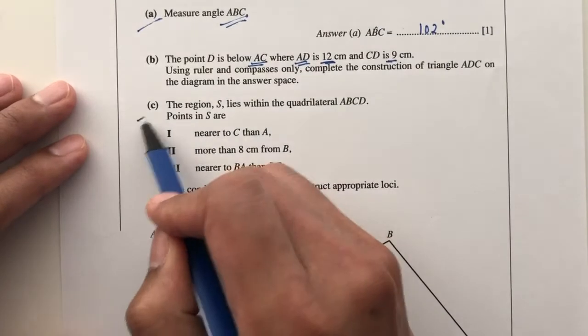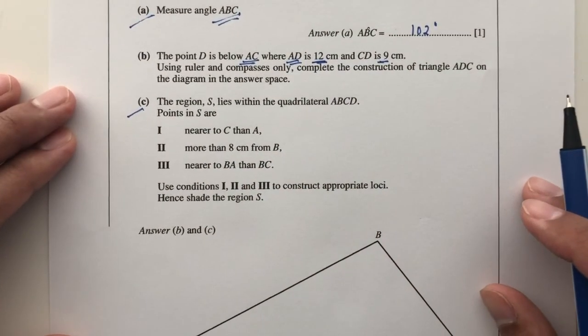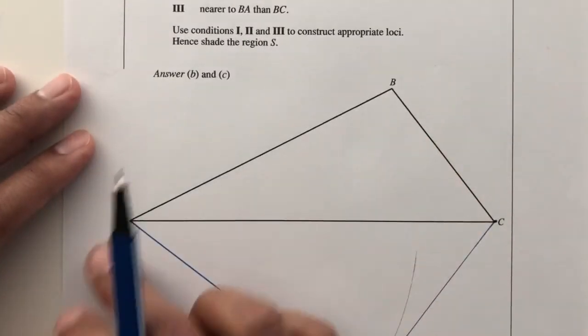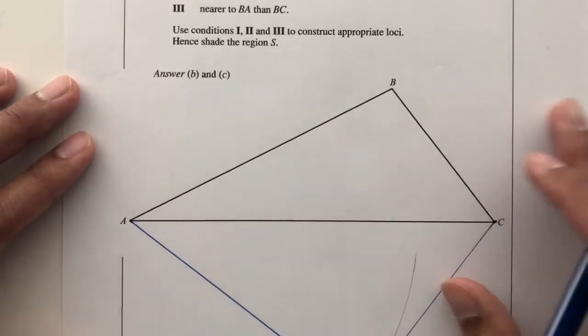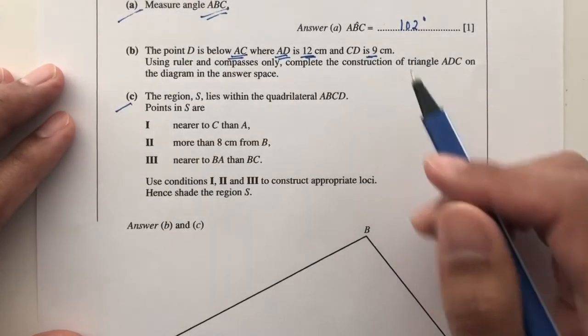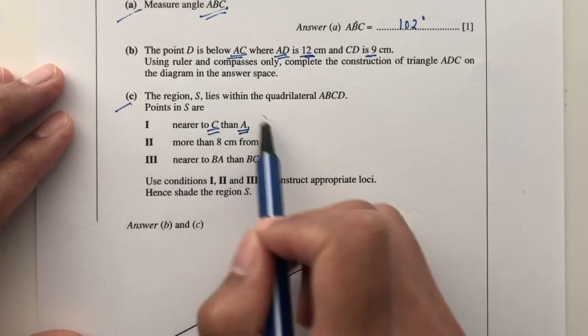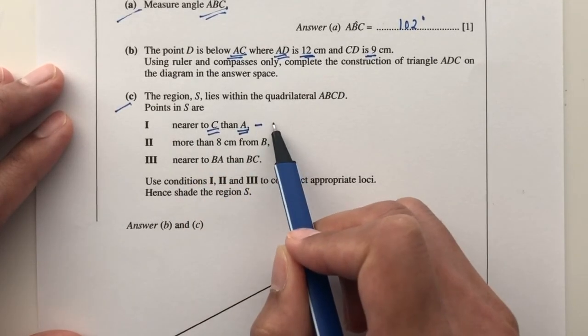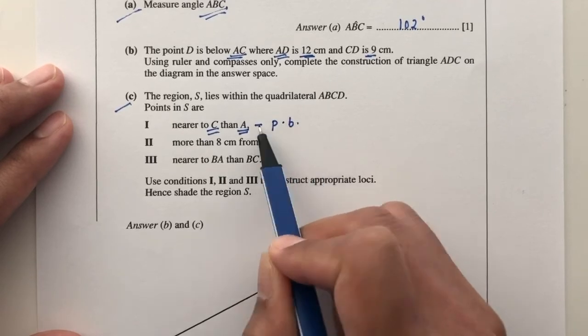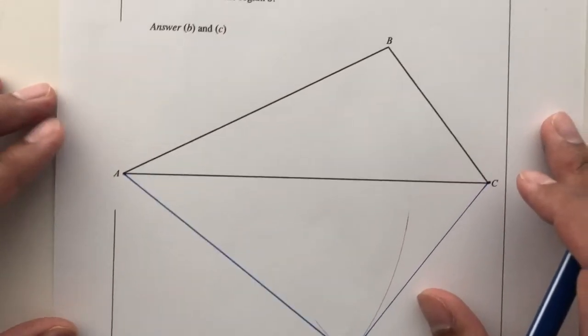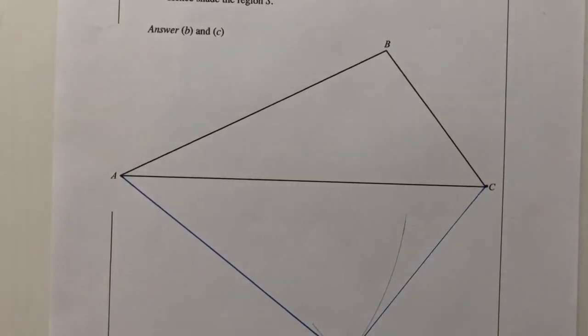Alright, moving on to part C. The region S lies within the quad ABCD, so S is inside ABCD. Condition number 1, it says it is nearer to C than to A. So when it says that, we have to draw the perpendicular bisector of the line AC. So AC is this line. We have to draw the bisector.